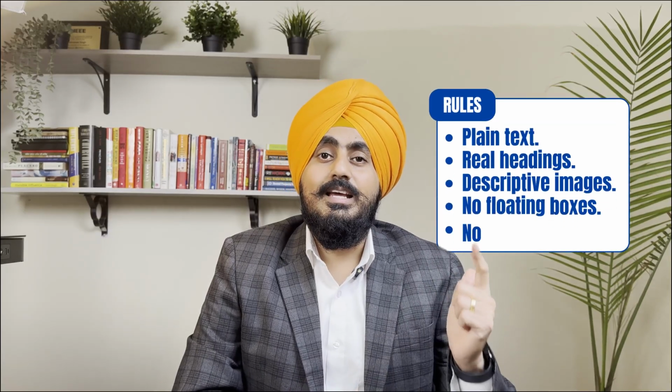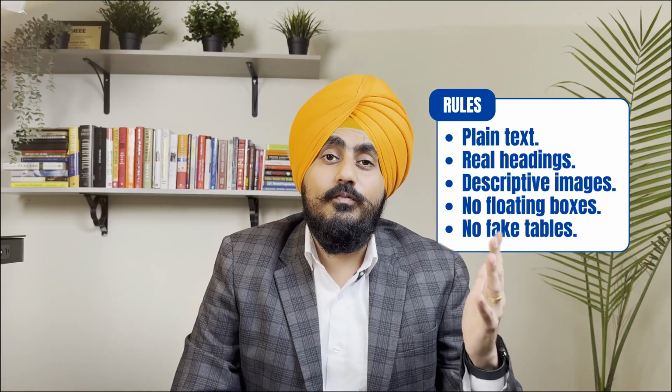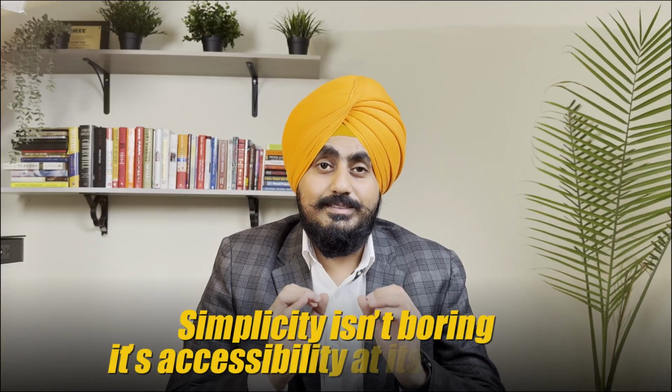Keep it simple: plain text, real headings, descriptive images, no floating boxes, no fake tables. Because every extra layout trick you add now is another accessibility bug waiting to happen later. Simplicity is not boring. It's accessibility at its smartest.